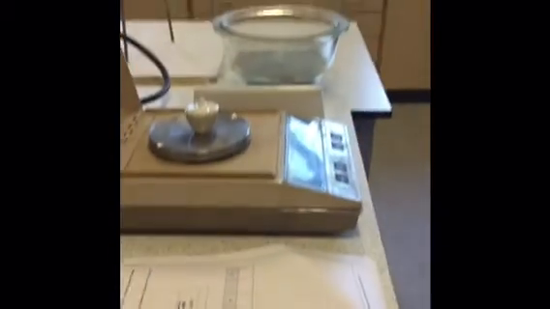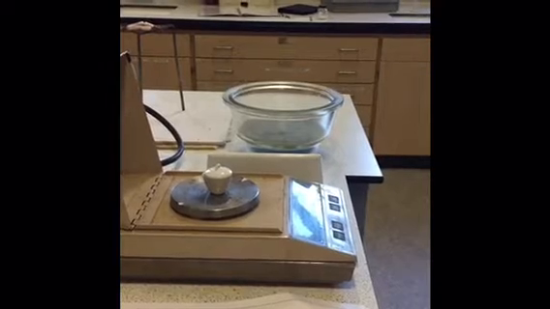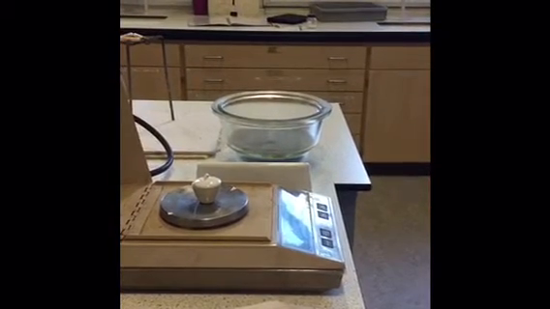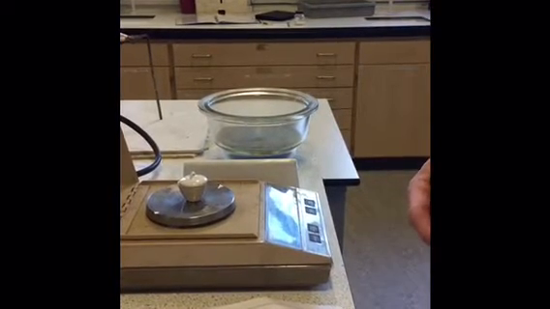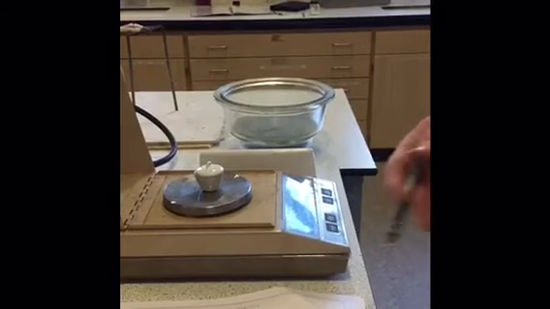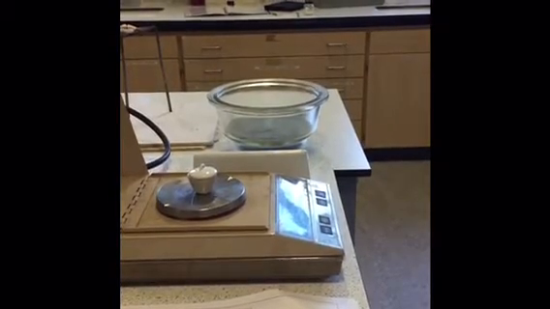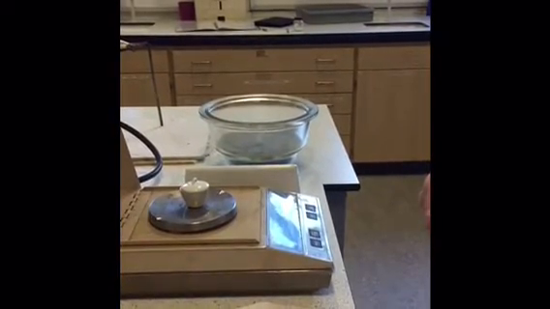Okay. Now we're going to repeat that whole procedure again, until we get two results that are within 0.002 grams of each other. At that point we can say we've driven off all the water and what's left is just the barium chloride. It may take 3, 4, 5, 6 cycles before you get two results within 0.002 of each other. You just need to see what you get.